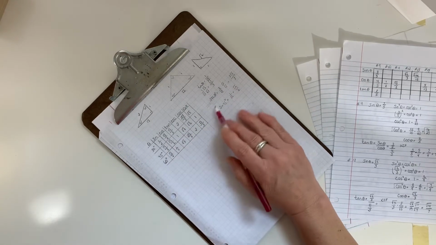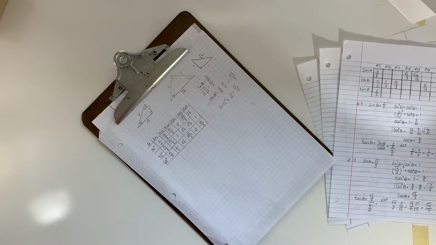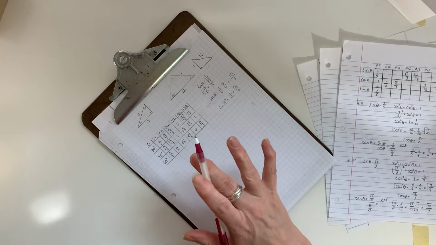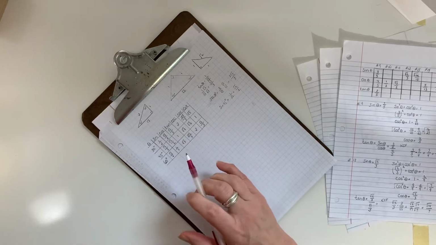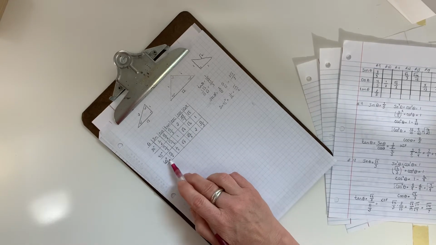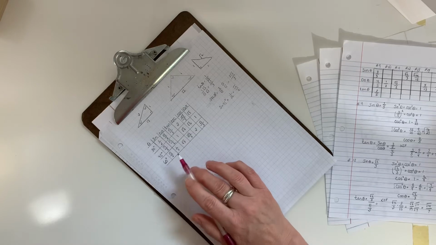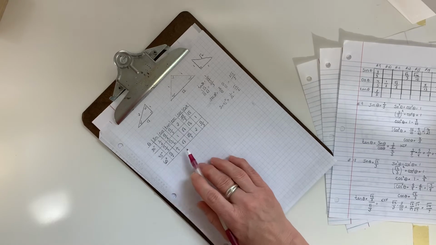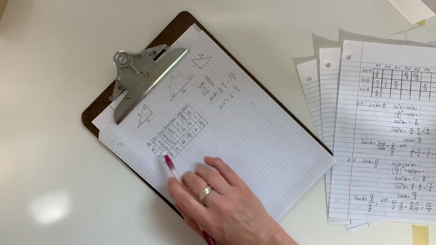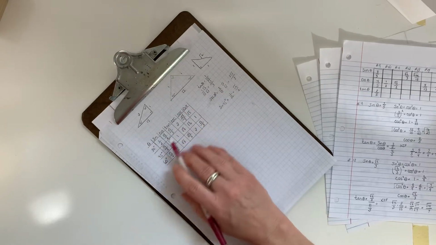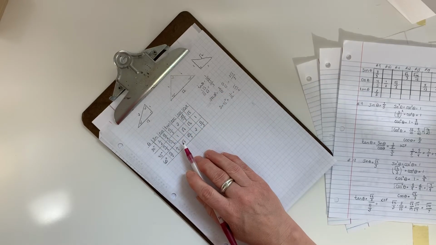And if you look over here, you're going to see there's one that has to be rationalized. Okay? But I want you to figure them out on your own so you get good at figuring out, you know, sine is opposite over the hypotenuse. Cosine is adjacent over the hypotenuse. Tangent is opposite over adjacent. I want you to get used to filling all of these in. Okay?